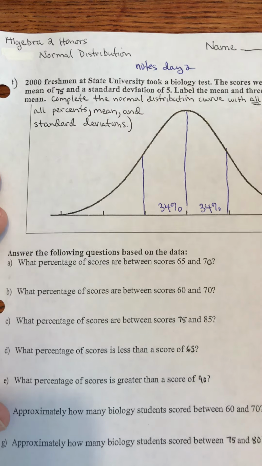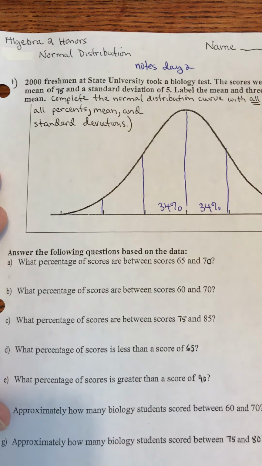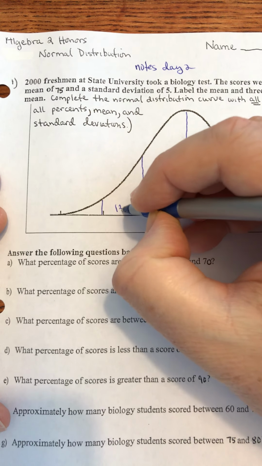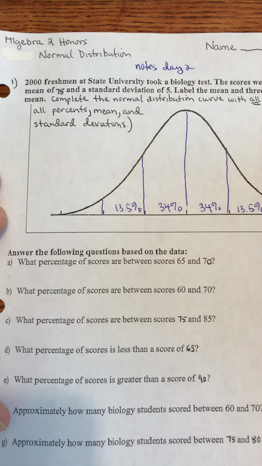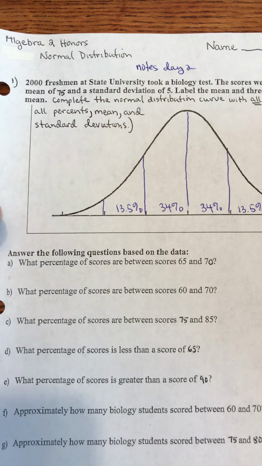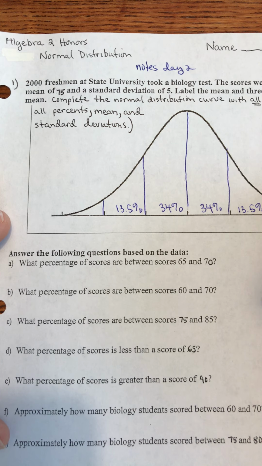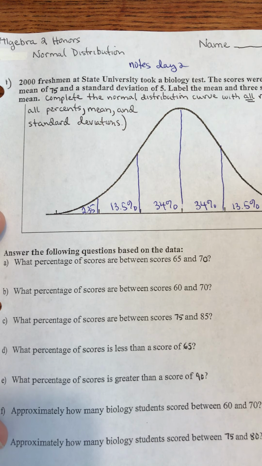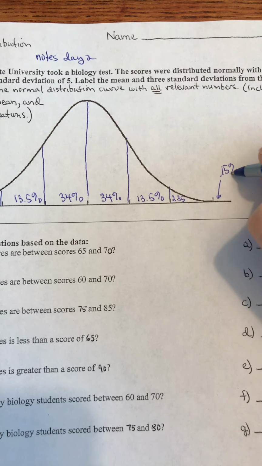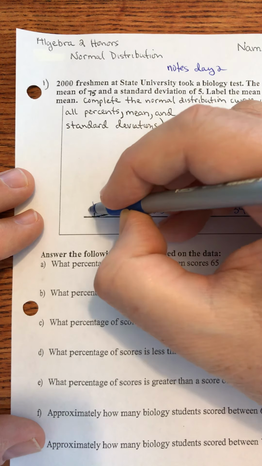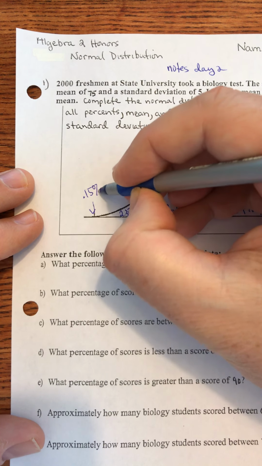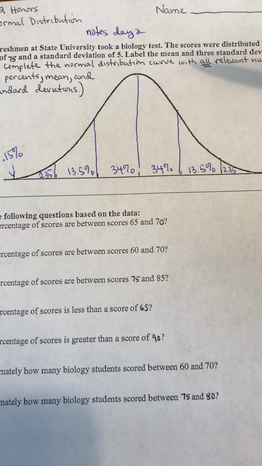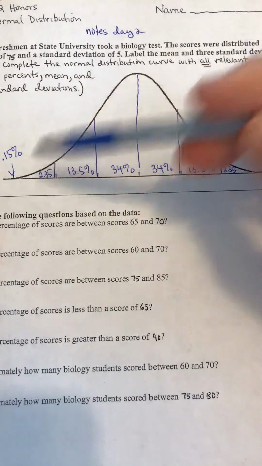Practice filling these in. 2 standard deviations is 95%. So we saw yesterday, these are each 13.5%. And then 3 standard deviations was 99.7. So we saw that this was 2.35. And then the very outside one is 0.15% each side. 0.15%. All right, you can fill out every normally distributed set of data like this bell curve.